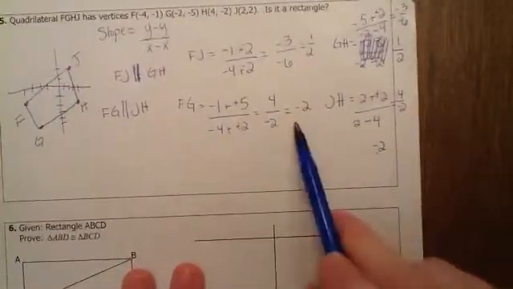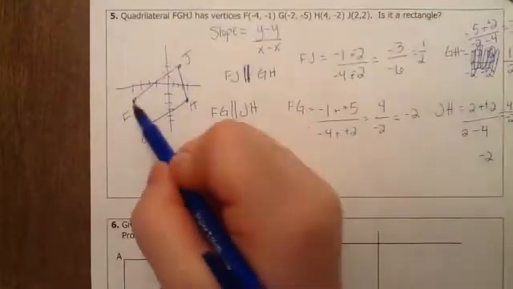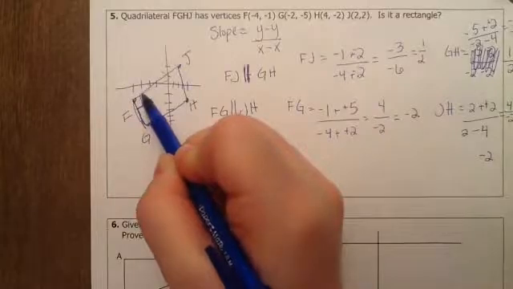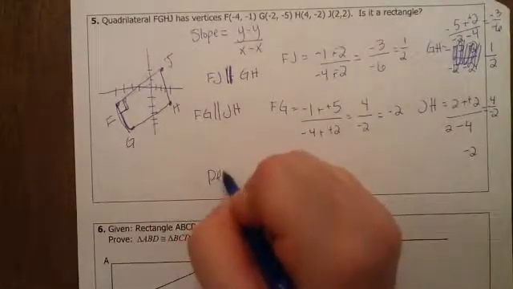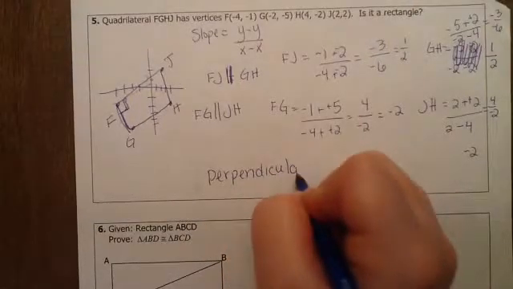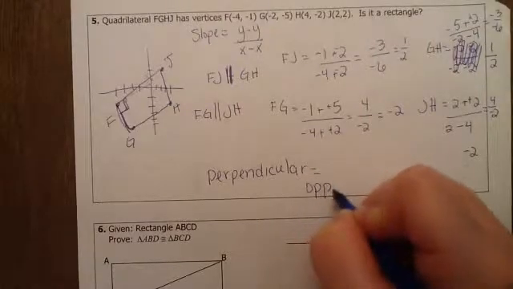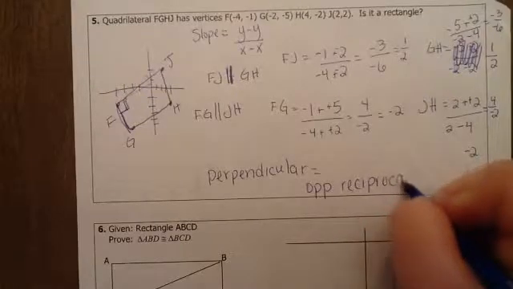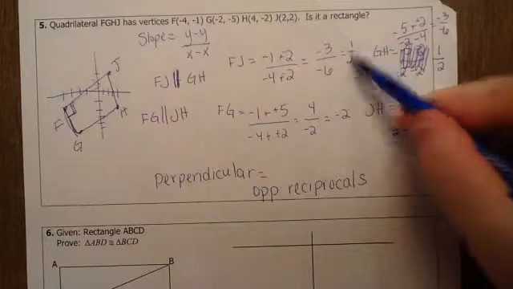Perfect. These are parallel. Last thing you need to check is that these, in fact, make a 90 degrees. 90 degrees means they are perpendicular. What do you know about perpendicular slopes? Opposite reciprocals. So check, are these opposite reciprocals?